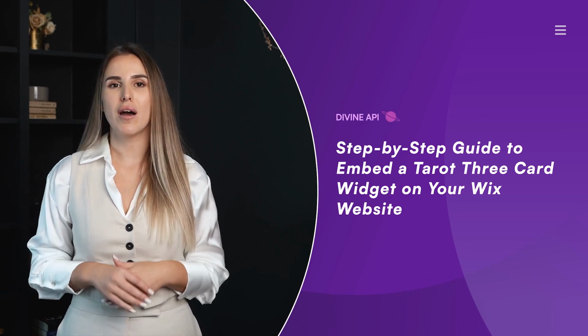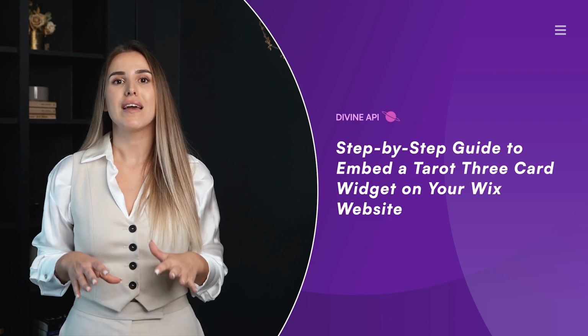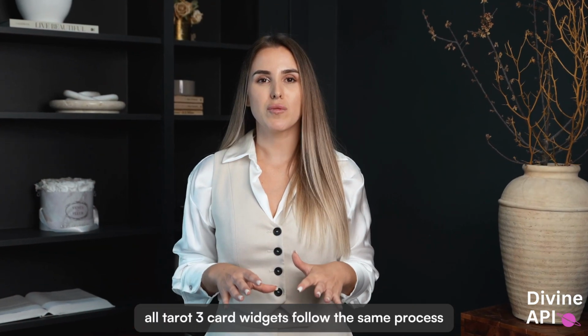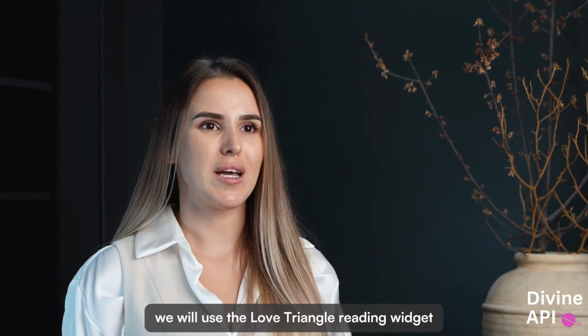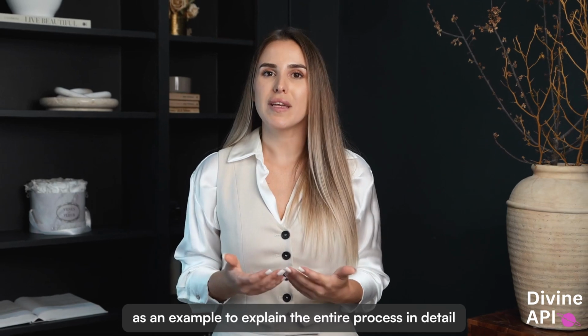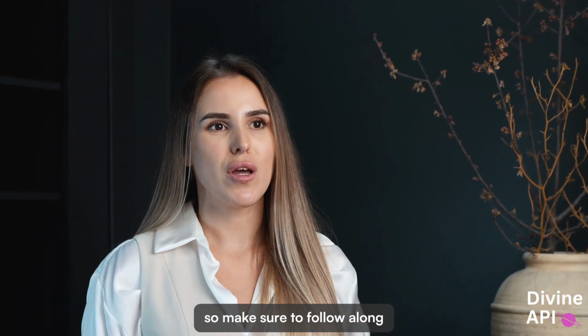In today's video, I'll show you how to embed a Tarot 3-card widget on your Wix website using Divine API. All Tarot 3-card widgets follow the same process. To simplify this, we will use the Love Triangle Reading widget as an example to explain the entire process in detail. I'll walk you through each step, so make sure to follow along.